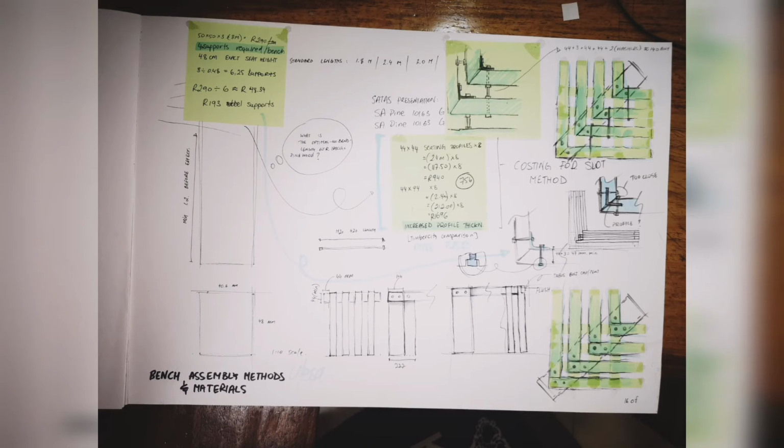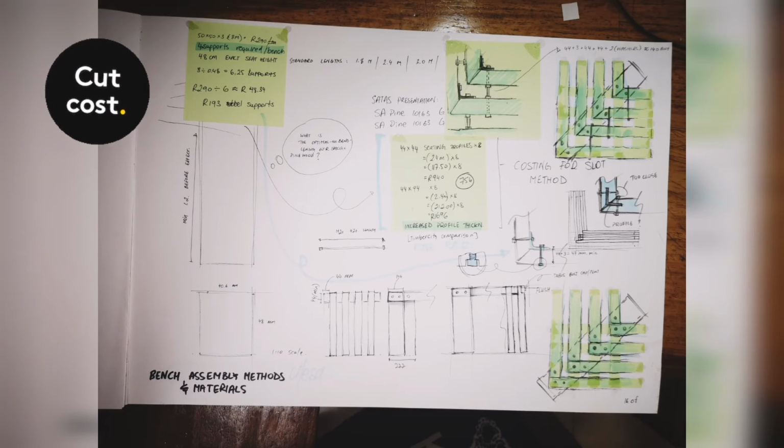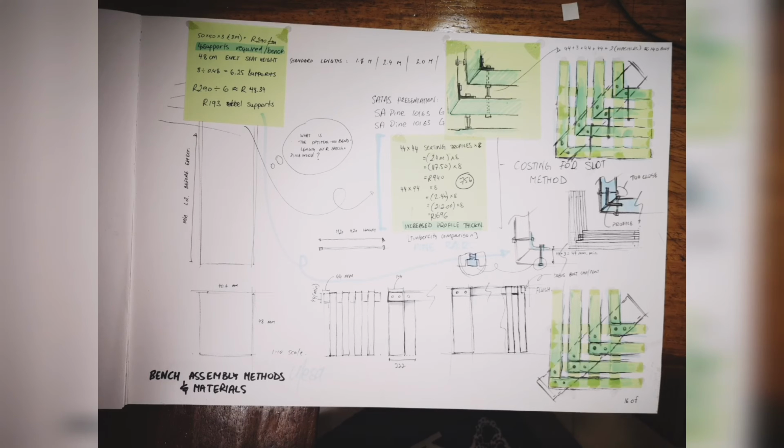In this technical exploration drawing, I explored costing regarding slotting. Like you see, a sticky note right in the middle. I established that using regular square profile timber is a lot cheaper than slotting and geometry.